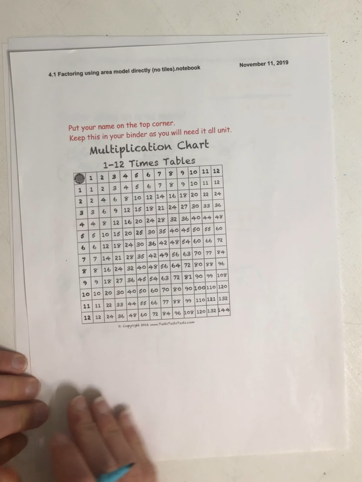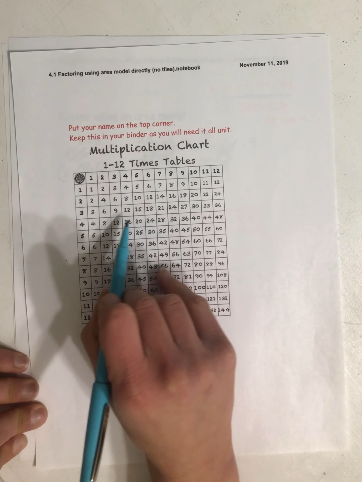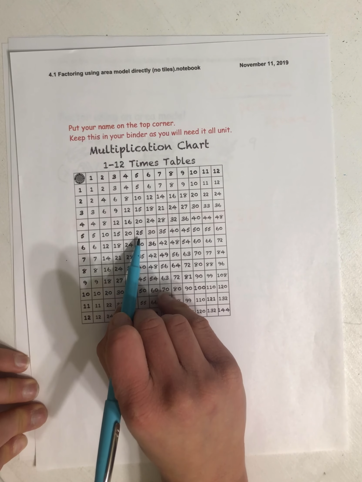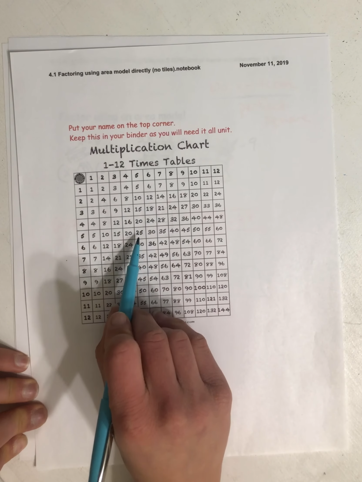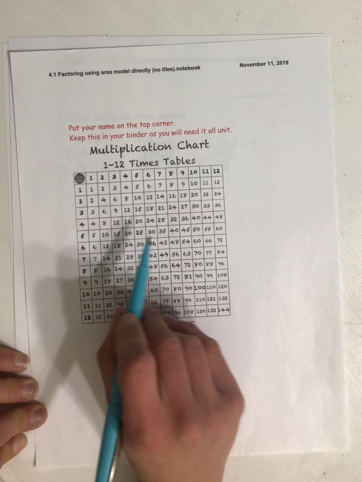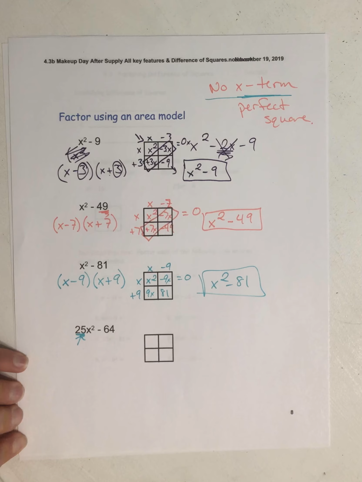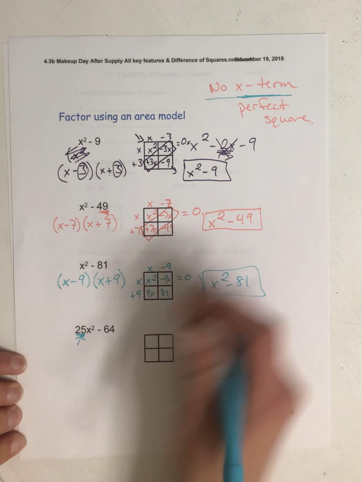If we take a look at here, we can go find 25 on here, and 25. So 5 times 5 gives us 25, so it is multiplied by itself.